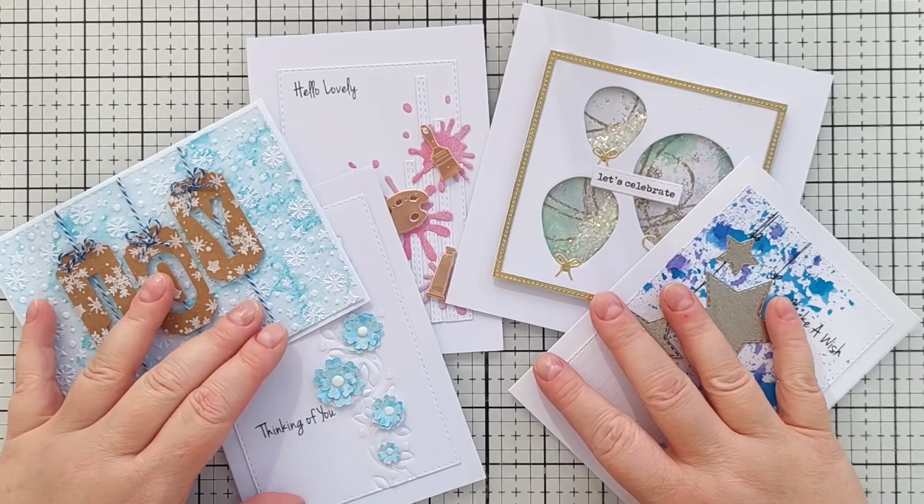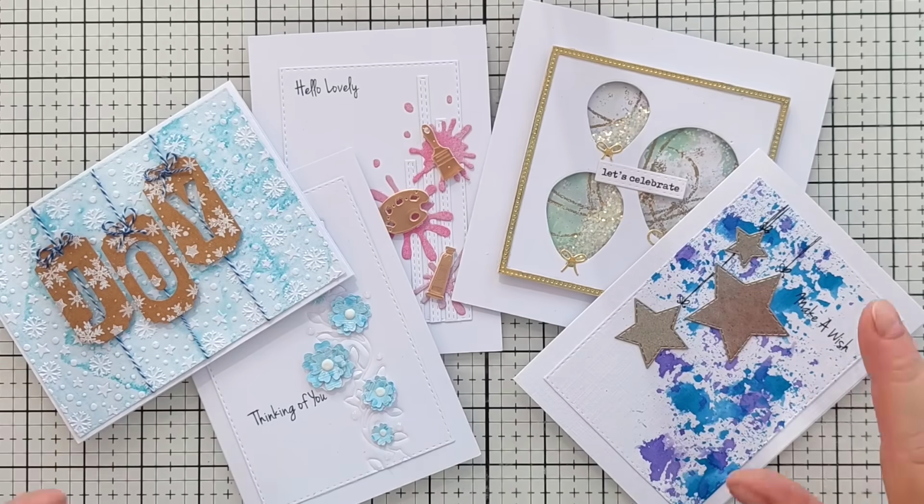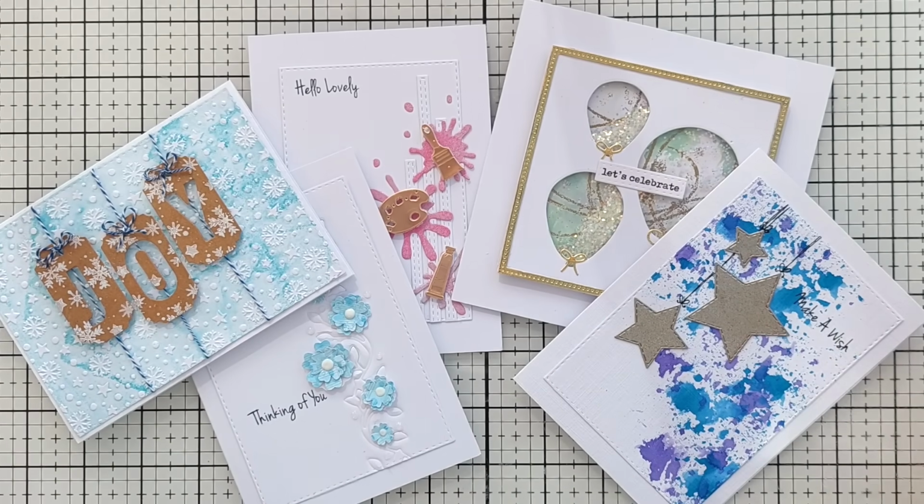So there you go, 5 cards based on one sketch, all quite different from one another, some quite close to the sketch, some very different.